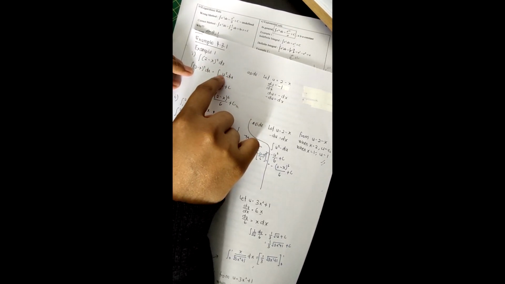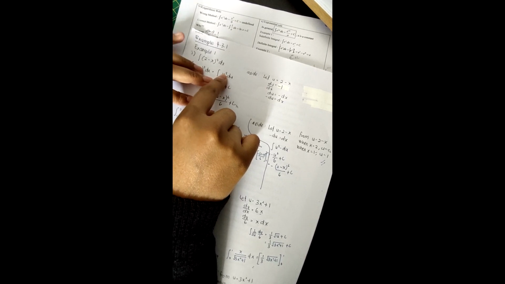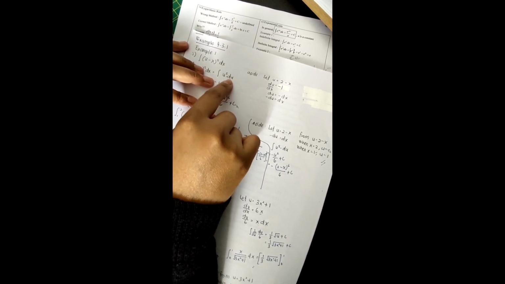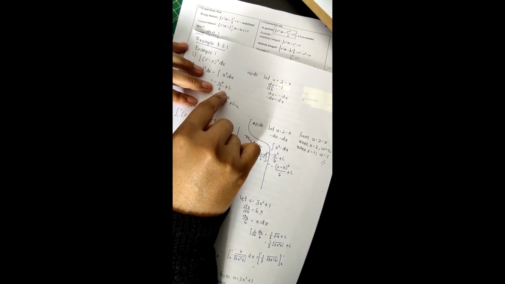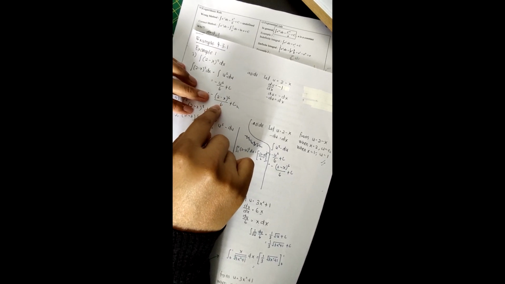So apa yang awak buat adalah, salin balik ni is equal to integration. So 2 minus x tadi kita dah ganti sebagai u, so u power of 5. And then dx awak adalah negative du, so that's why kita ada negative du. So negative bawa ke depan, tak ada masalah. So u power of 5, bila plus 1 jadi u power of 6 over 6 plus c. So jawapan last awak adalah negative 2 minus x semua ni power of 6 over 6 plus c.